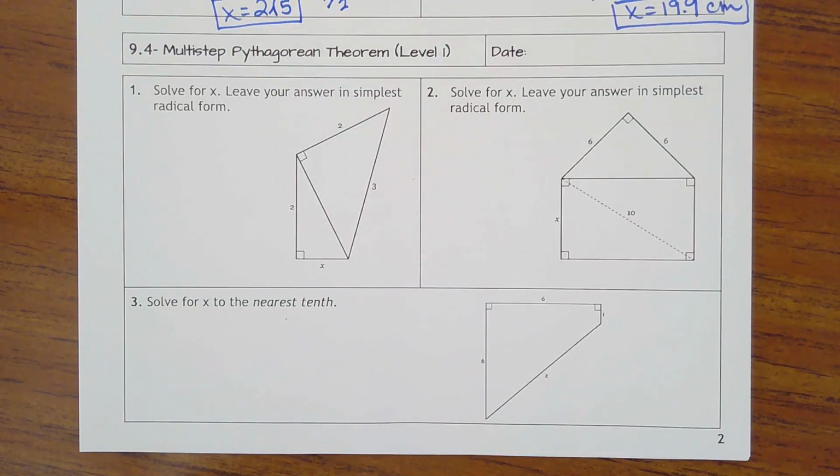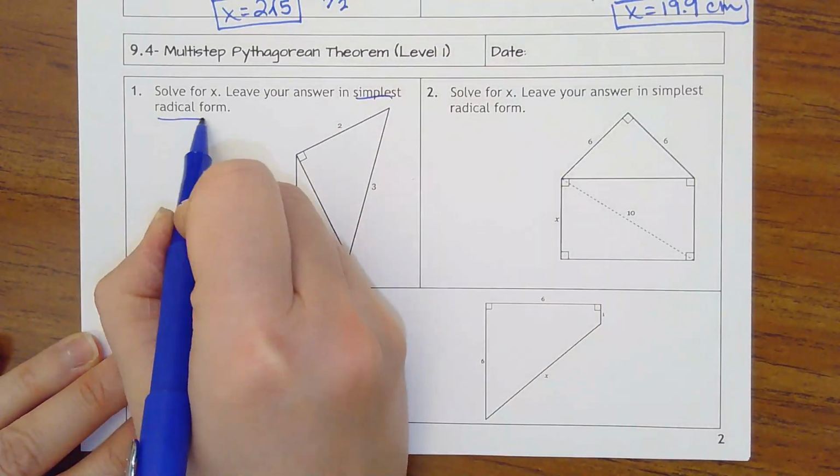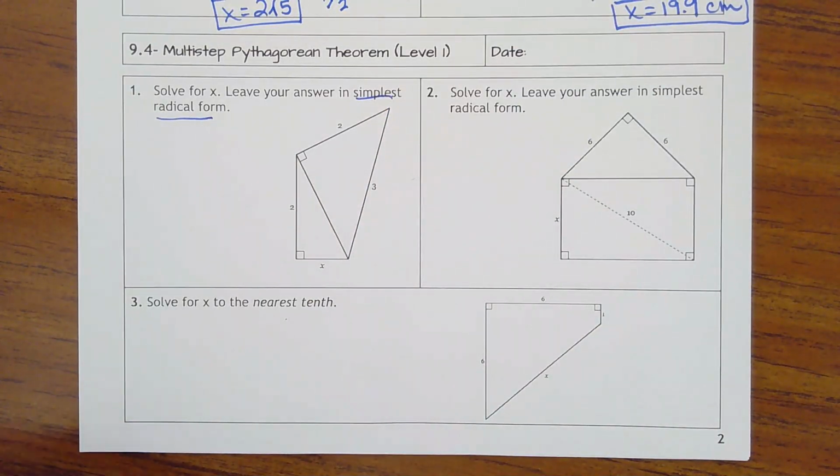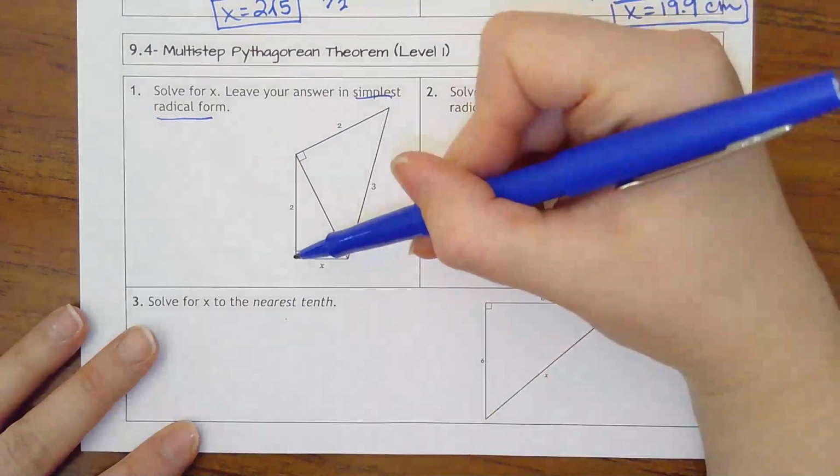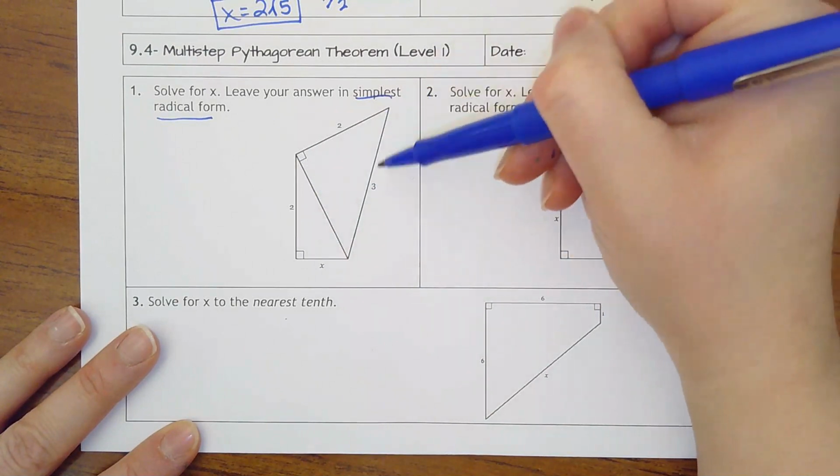9.4 is multi-step Pythagorean theorem, level 1. It says solve for x, leave your answer in simplest radical form. So again, you got to read because they switch it up on you. So really what I have is two triangles put together.